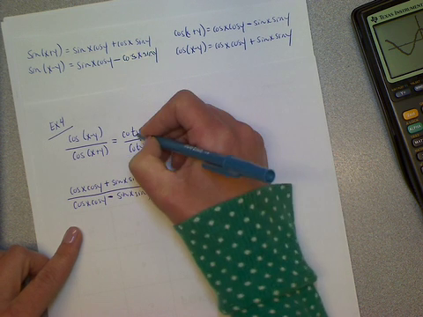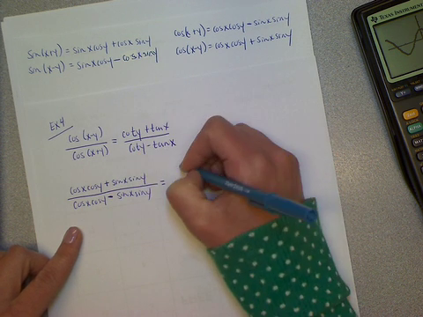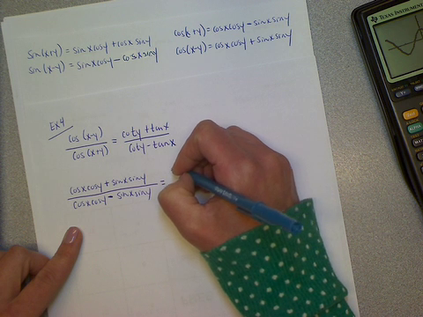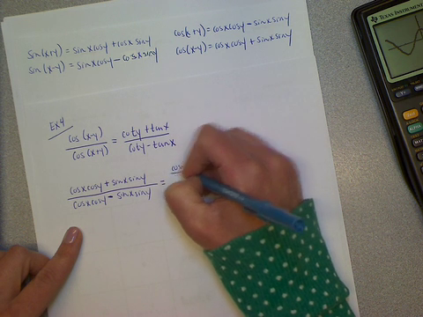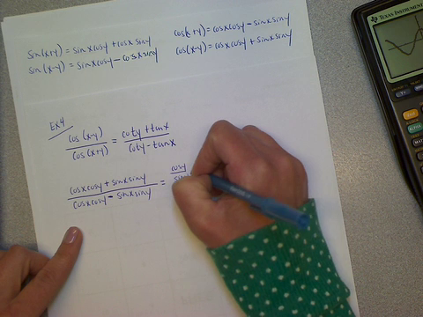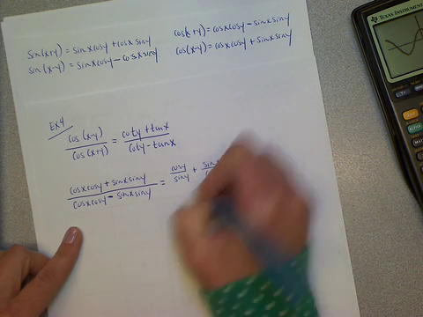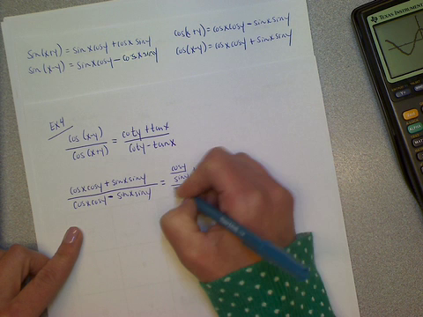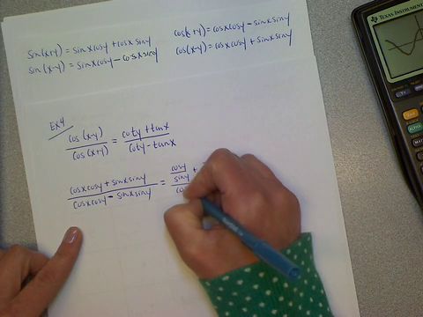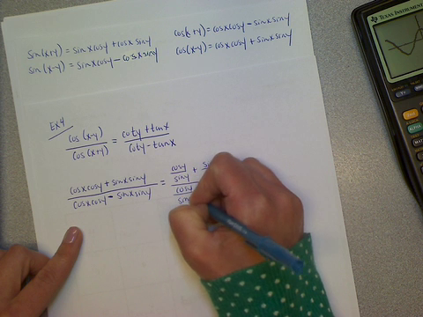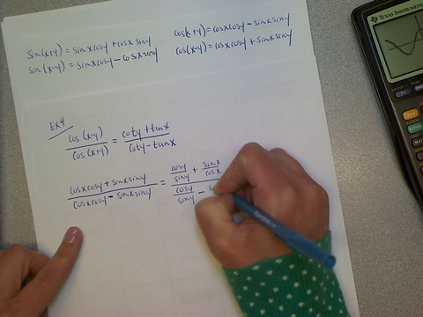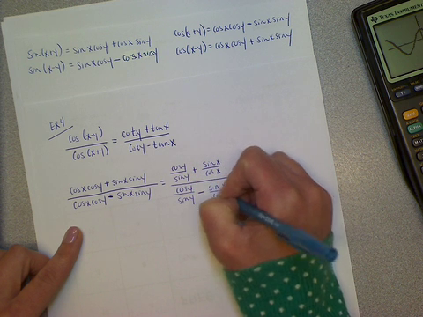On this side, I'm going to rewrite my tangent and cotangent in terms of sine and cosine. So it's cosine y all over sine y plus sine x all over cosine x, all over cosine y over sine y minus sine x over cosine x.